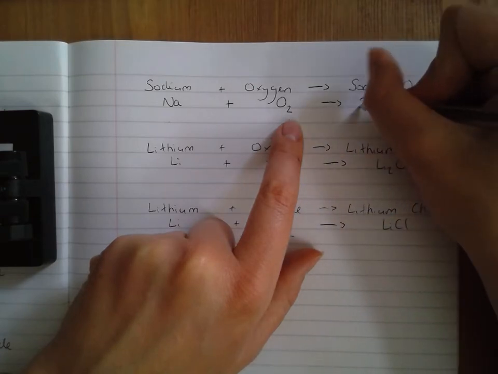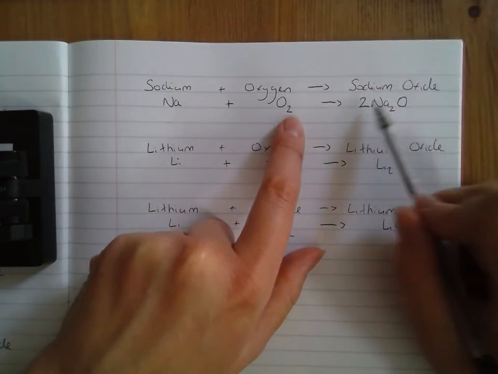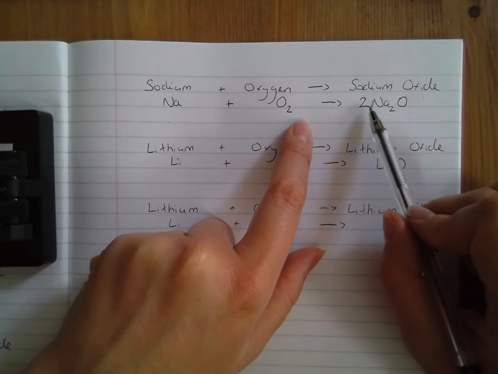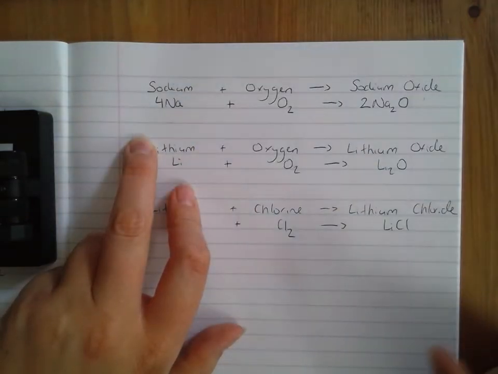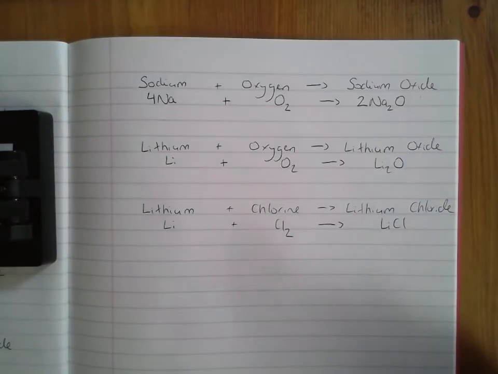So I'm going to have to put a big 2 here. So I've got 2 oxygens on each side. In doing so, I've changed the number of sodiums. I've now got 2 times 2 is 4 sodiums. So I need a big 4 over here to give me 4 sodiums. Okay, I'm always using big numbers to balance, never small.